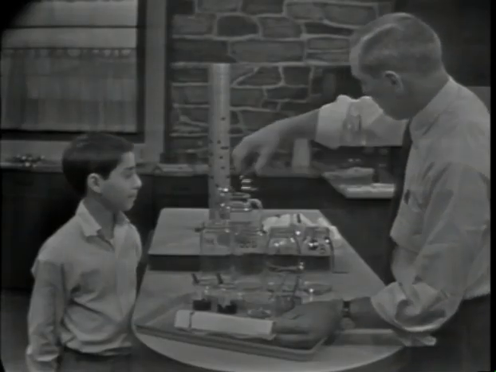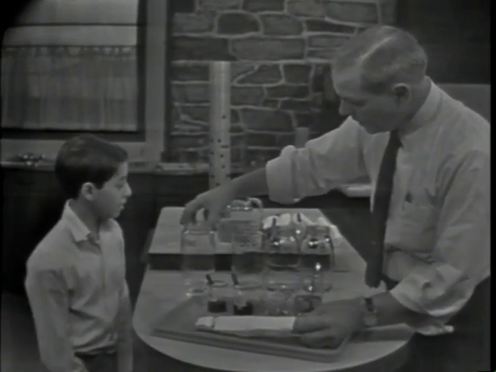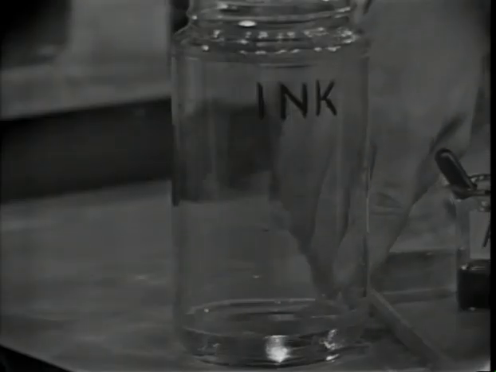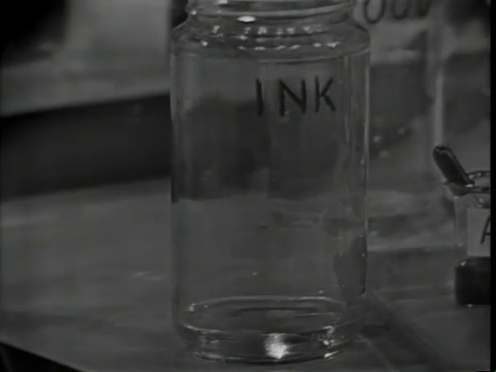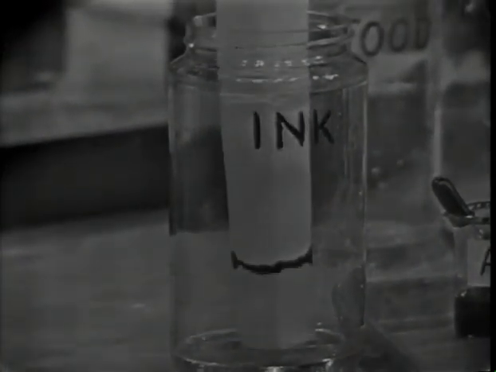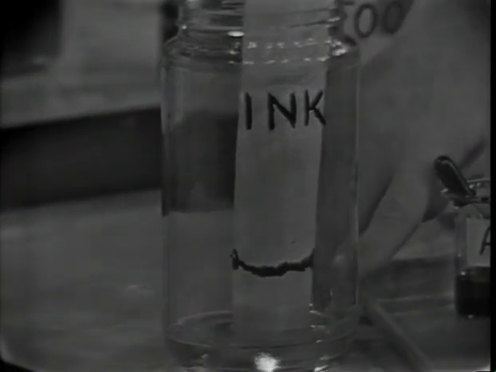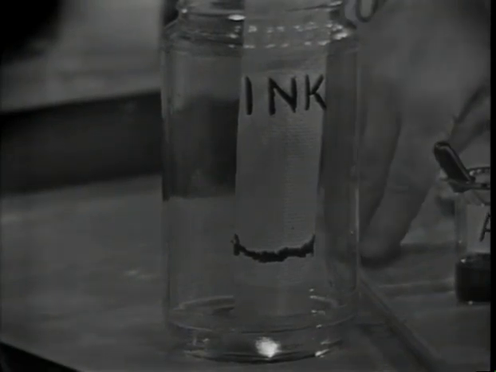Now wash off the pen, we can get rid of the ink. Now you see these jars I have back here? Here's one labeled ink. In the bottom of that jar is a solution: 5 parts of water, 1 part of alcohol. We now put this in here like that, and it'll stand there. And the water and alcohol solution is now going to rise up into the paper.